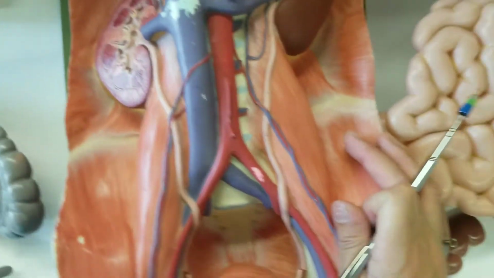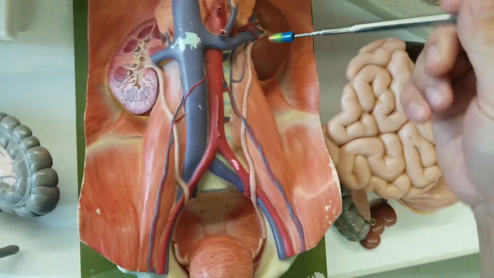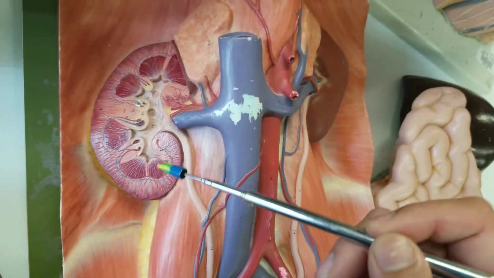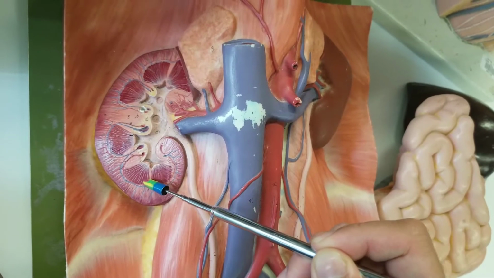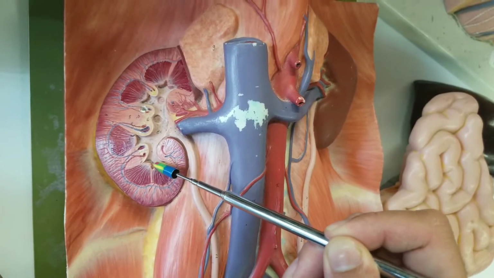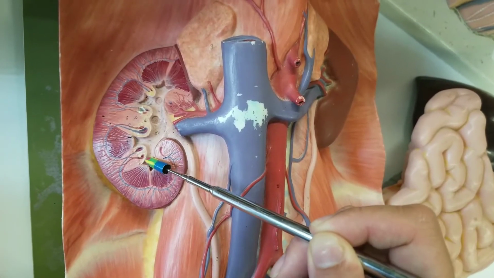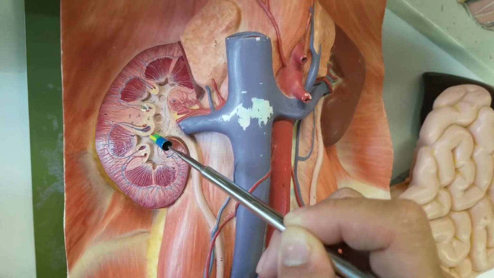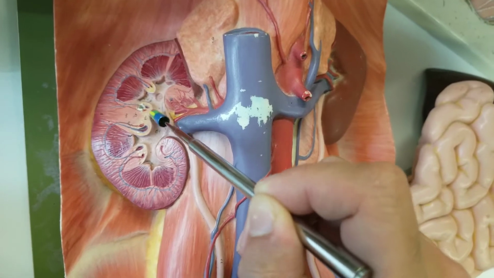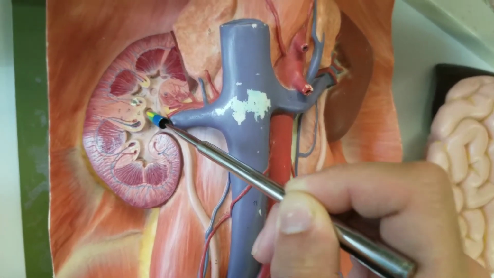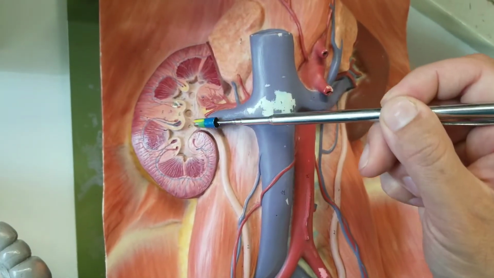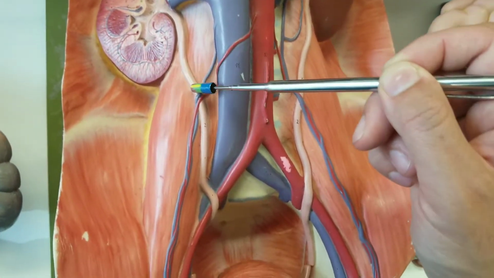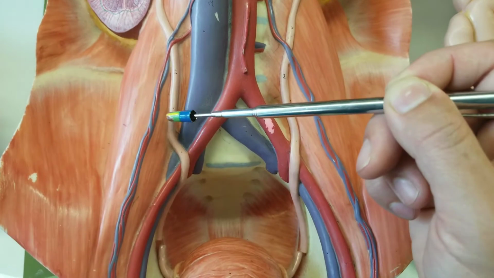model. Here we have our kidney, cortex, renal pyramid, renal column, the tip of the pyramid, renal papilla, minor calyx, major calyx, so minor calyx, major calyx, renal pelvis. Urine collects in the renal pelvis, drains out the ureter, one on either side of course. There is smooth muscle in the ureter to propel the urine forward.